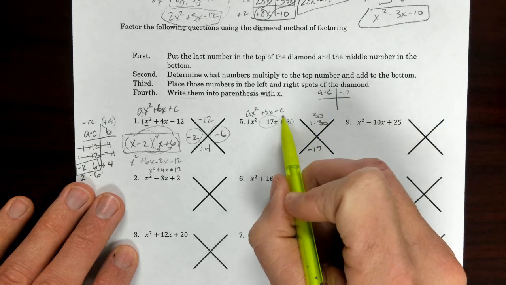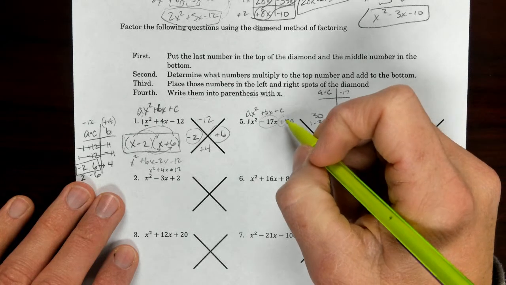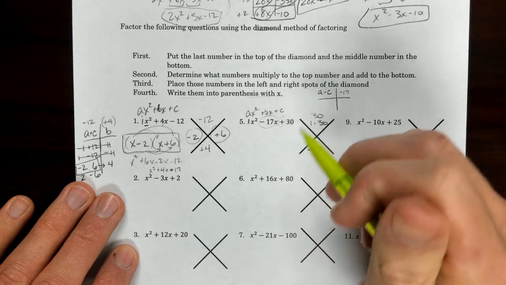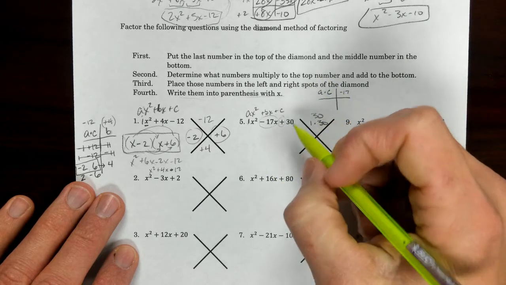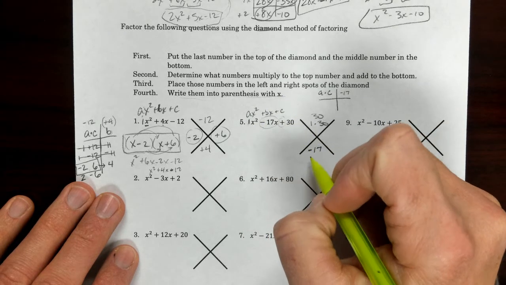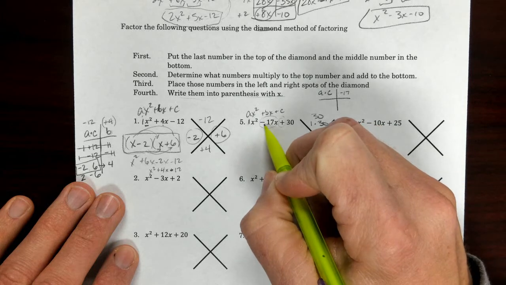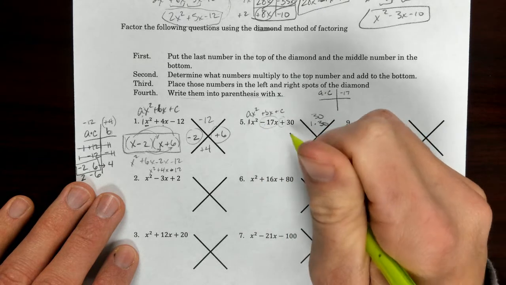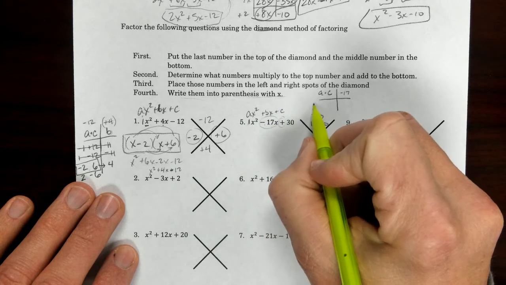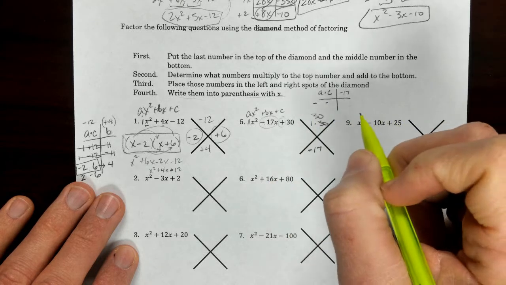Now, we know we're going to multiply to get a positive 30. Alright, so there's two options, two ways to multiply to get a positive in math. You can multiply two positive numbers, and you can multiply two negative numbers. How do I know the difference? Okay, well, if I need to add to get a negative 17, there's no way for you to add two positive numbers to get a negative number. So you know right now that both of my signs here for my factors have got to be negative.